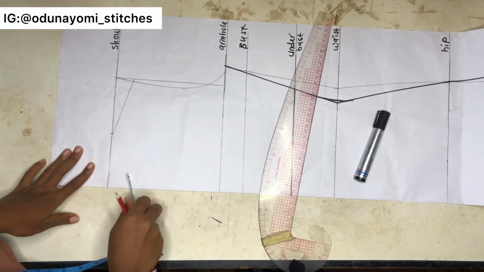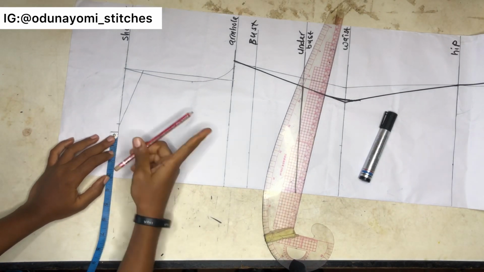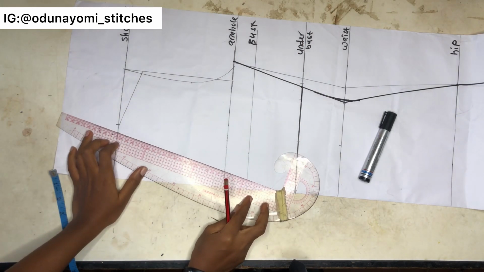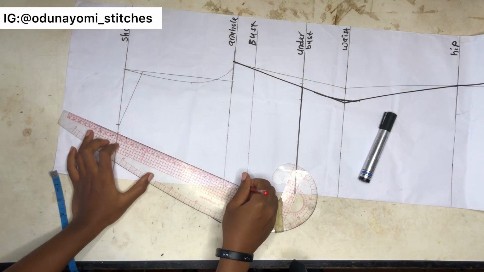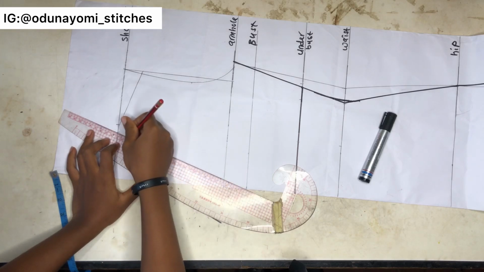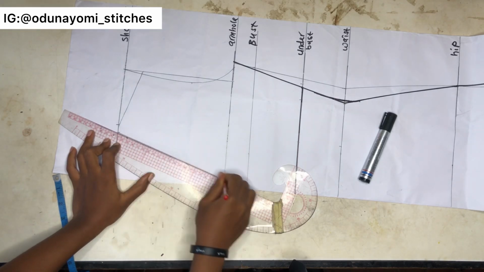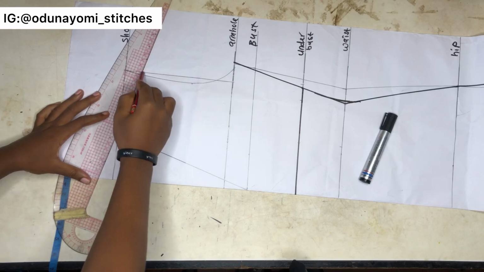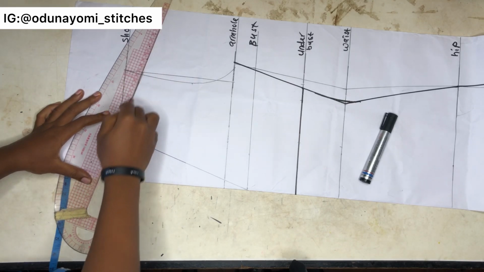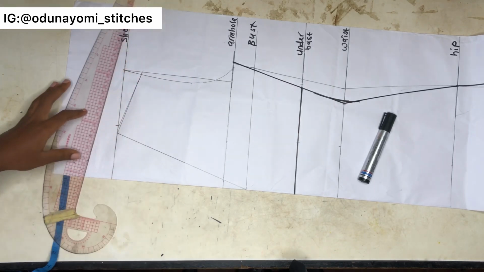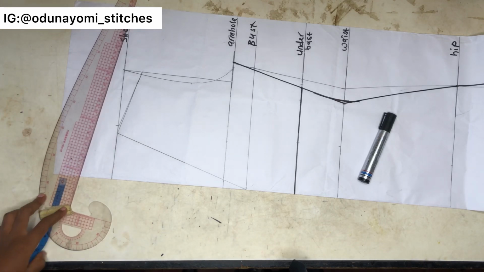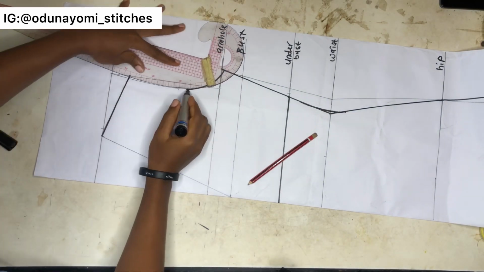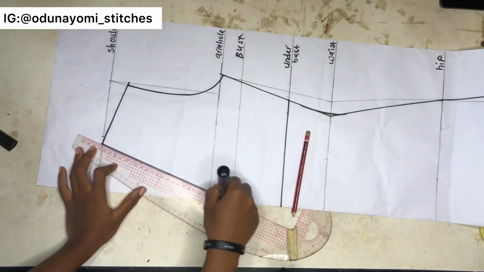Then for the neckline, so I don't want my bust to be showing, so I'll be using 3 inches wide, that is unfold. Then the length, I will draw it down to my bust area. Then towards the under bust area, it will be overlapping. So normally I should draw it from the shoulder down to the under bust, but I don't want to be revealing my bust, so I drew it down to my bust area. Then I will make it overlap at the bust to the under bust area.